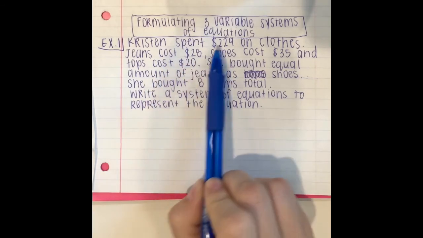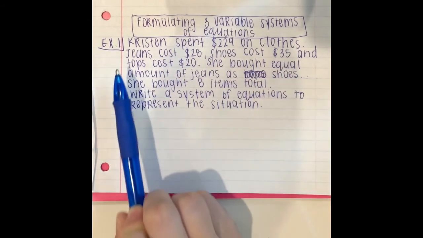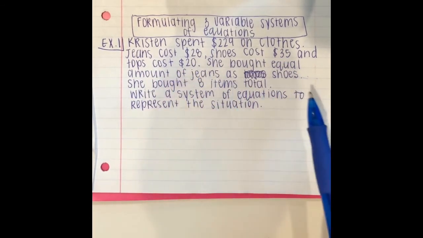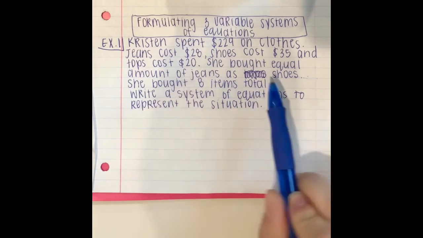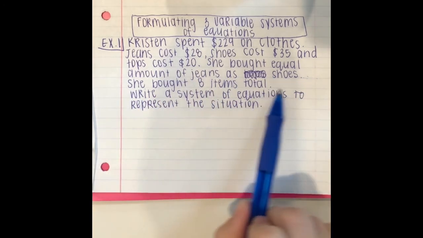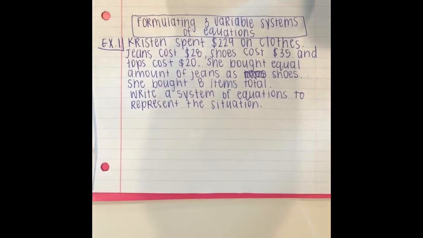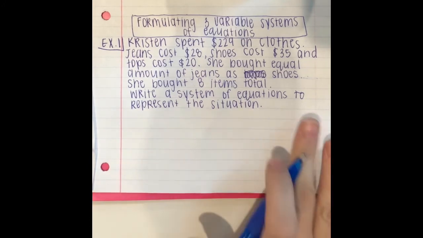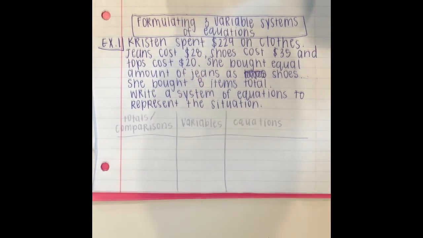So Kristen spent $229 on clothes. Jeans cost $28, shoes cost $35, and tops cost $20. She bought equal amount of jeans as shoes. She bought 8 items total. We want to write a system of equations to represent this situation, okay? So we have a lot of different things going on, okay? But we're going to break this up into 3 different things that's going to help us out, okay?